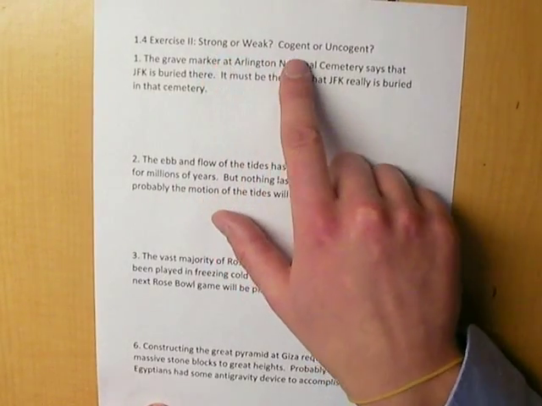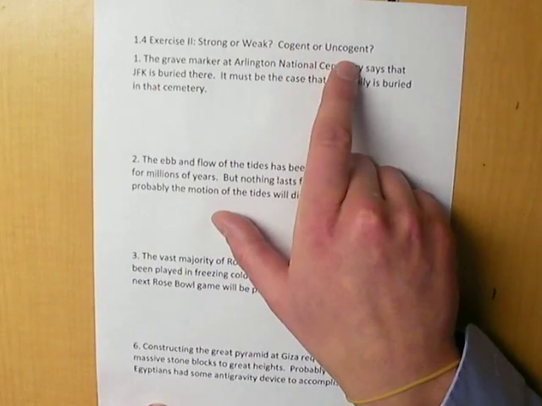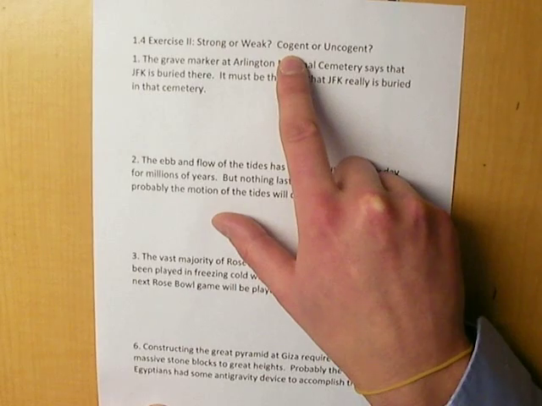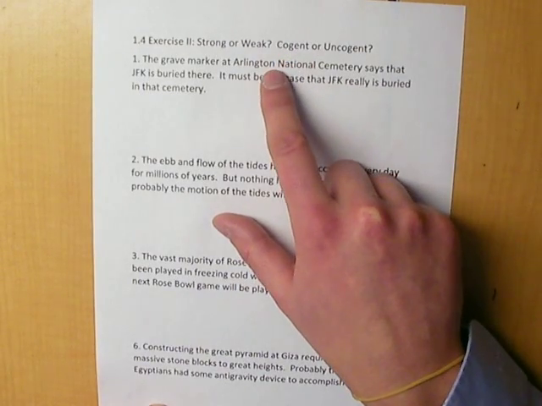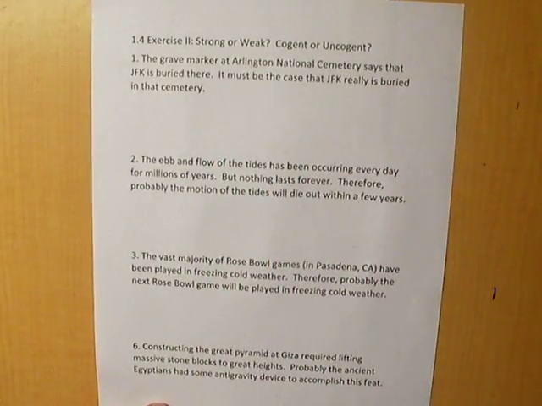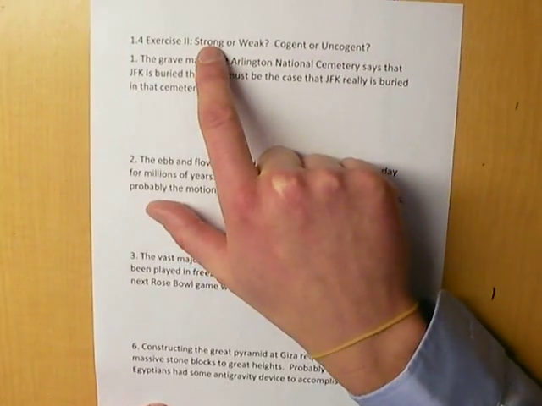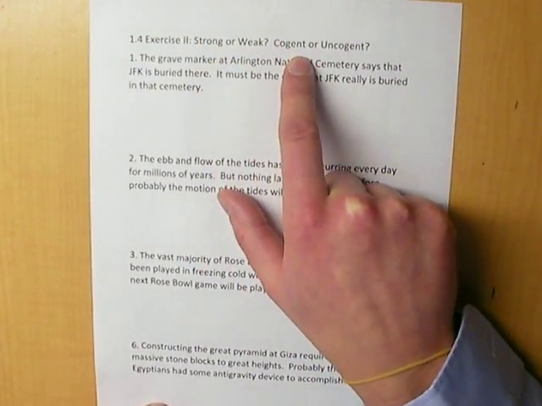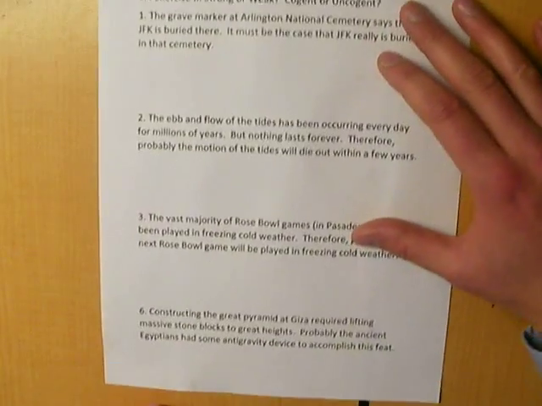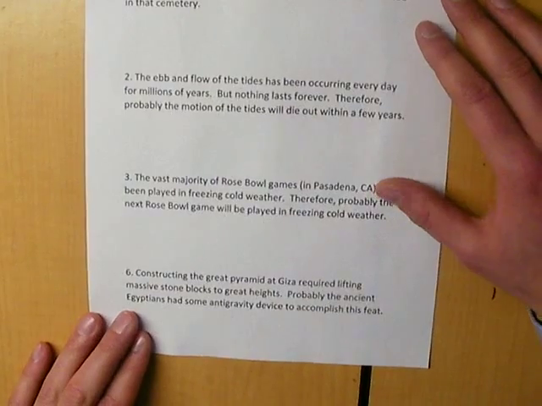Given that it's strong, we need to figure out, is it cogent or uncogent? If it were weak, it would automatically be uncogent. For it to be cogent, we would need to know if the premise is actually true. And here there's just one premise: the grave marker says that JFK is buried there. And JFK is in fact buried in Arlington Cemetery in DC. So this one is a strong inductive argument. Further, it's cogent: it's strong, and it's got all true premises. So let's take a look at a second example here.